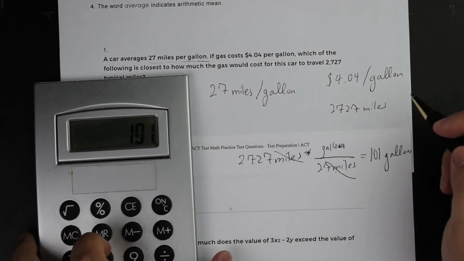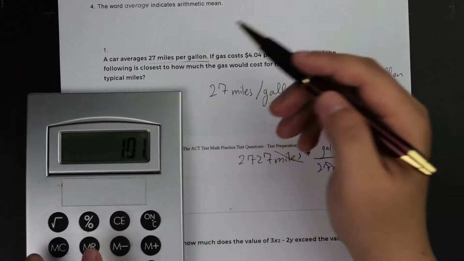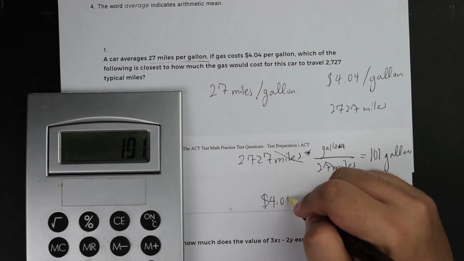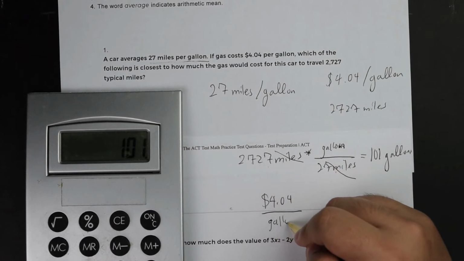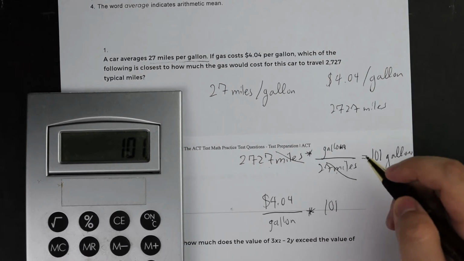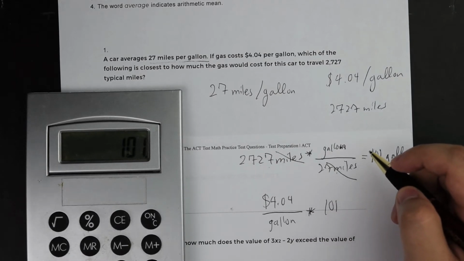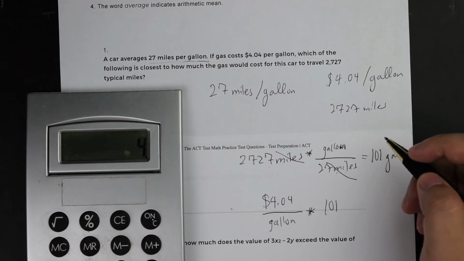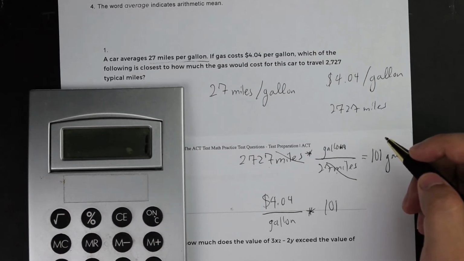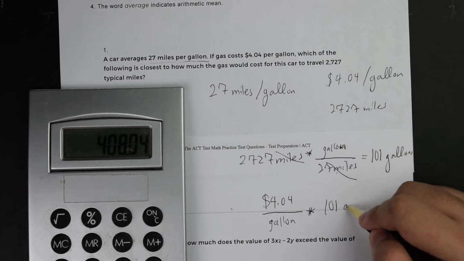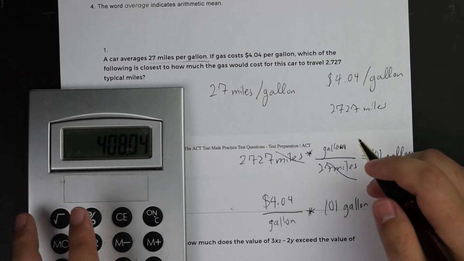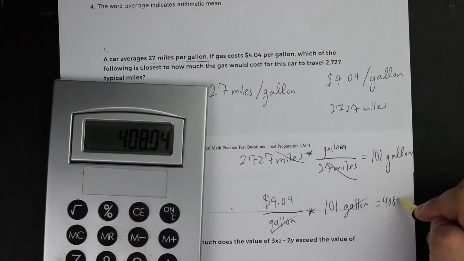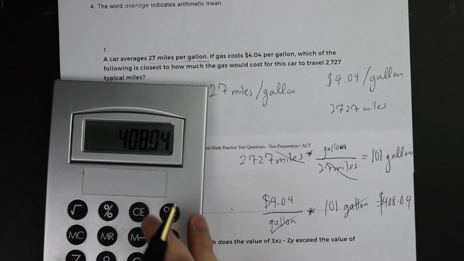Afterwards, the question's not asking me for the amount of gallons, it's asking me how much it cost. So to finish this, I just need to do $4.04 per gallon times 101. Whoops, sorry about that, I wasn't supposed to do that. I was supposed to do first 4.04 times 101 gallons, and I got $408.04. And that's how I got my final answer for number 1.